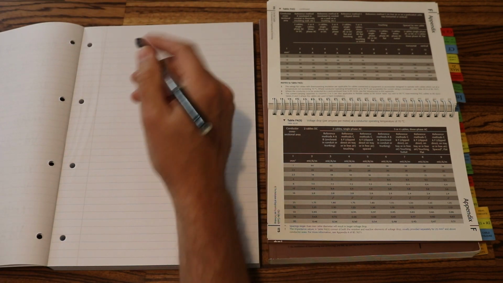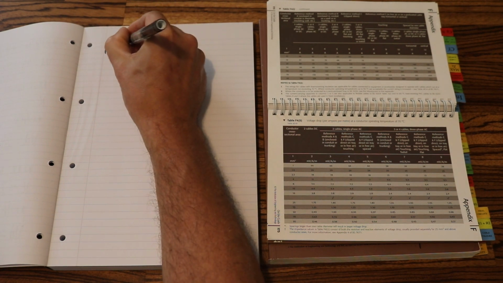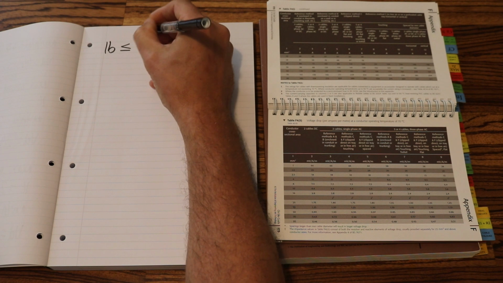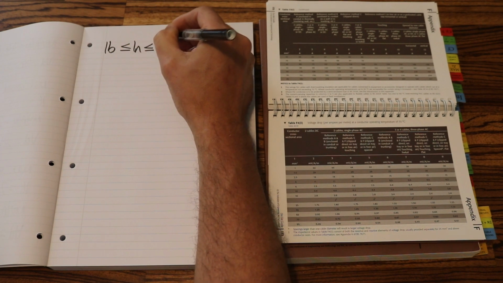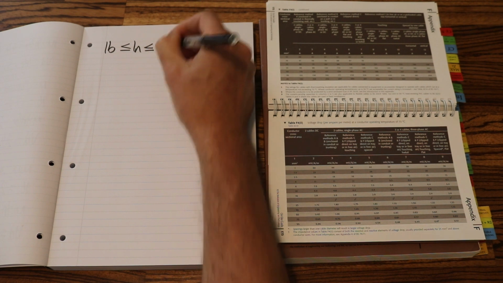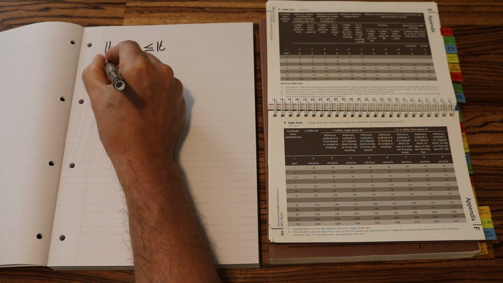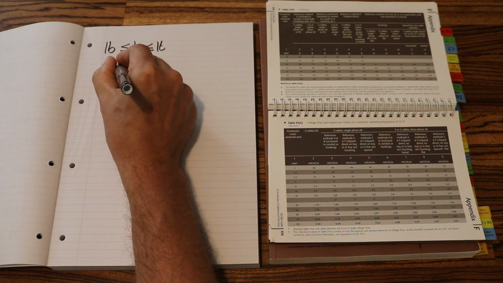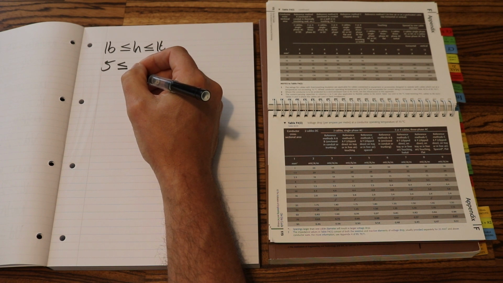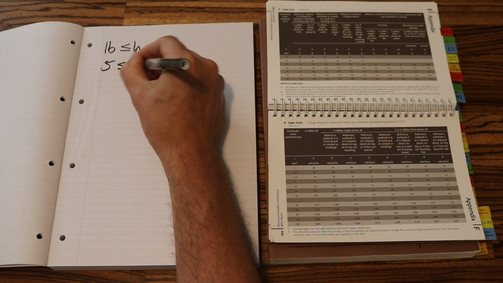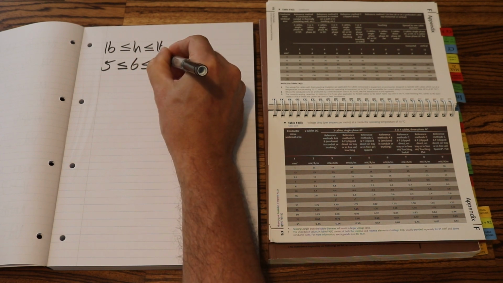which is not really a formula, it's more of a statement, isn't it? We do IB is equal to or less than IN, which is equal to or less than IT. So if we input our values to make sure that reads true, IB was 5, my IN was 6, my IT was 24.